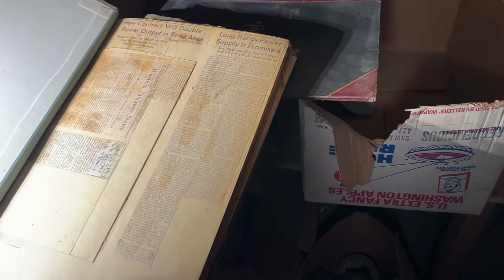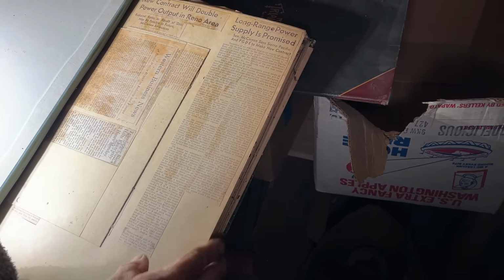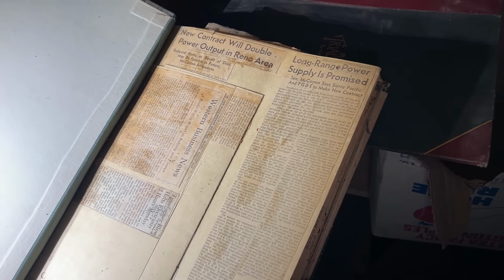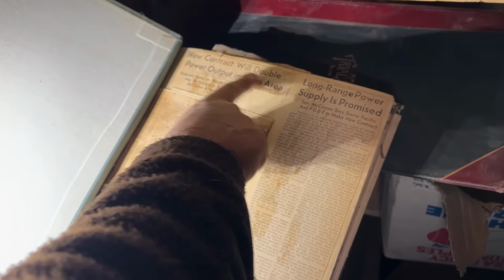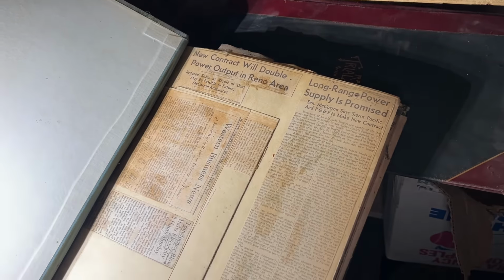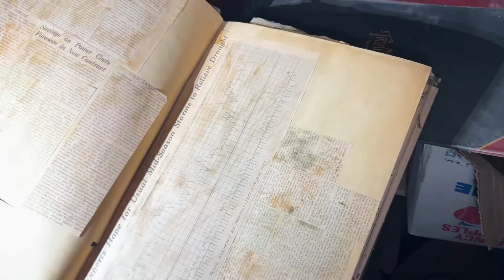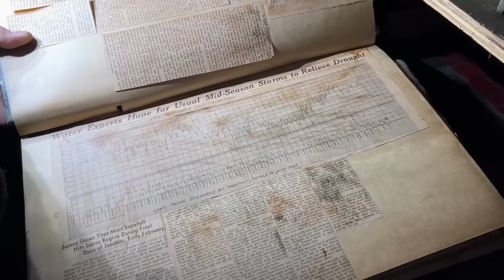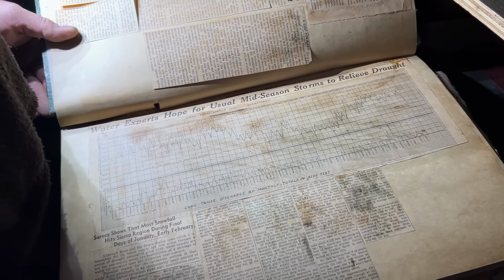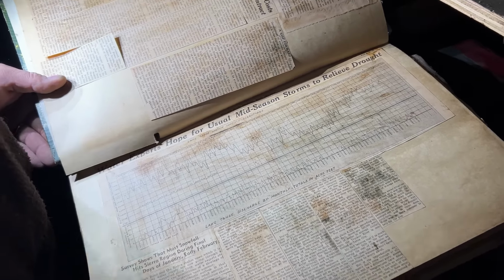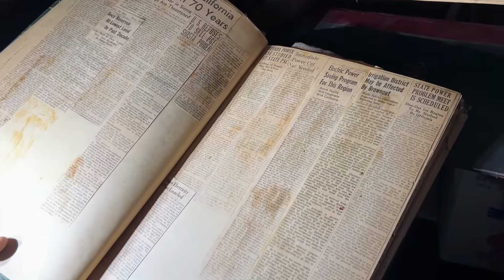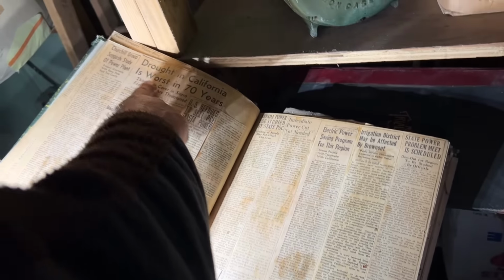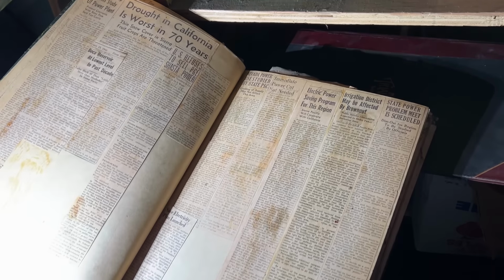Oh, man. Here we got newspaper clippings. From 48, yeah? Wow. A new contract will double power output in Reno area. This is all from the growth of the original hydro as Reno grew. Gotcha. Oh my gosh. Drought in California, worst in 70 years. Oh man.